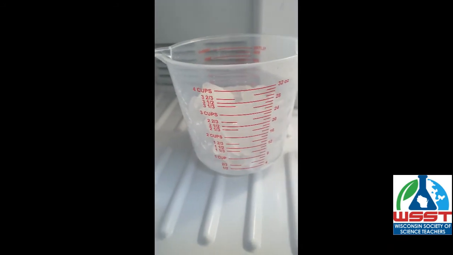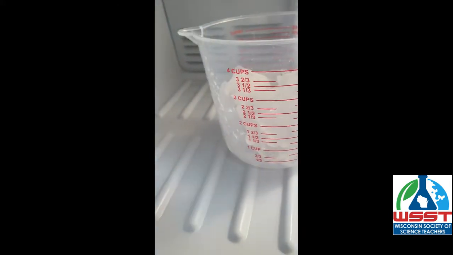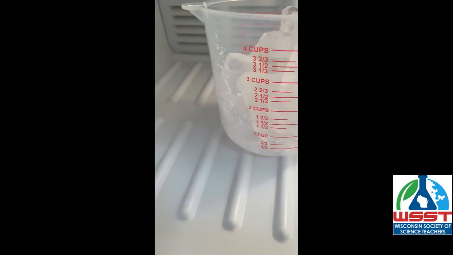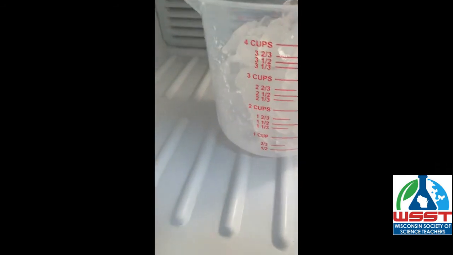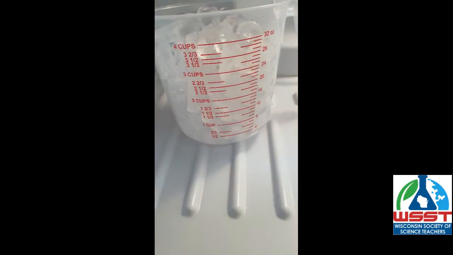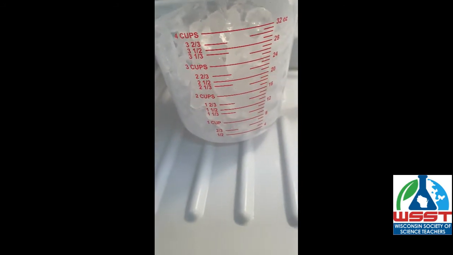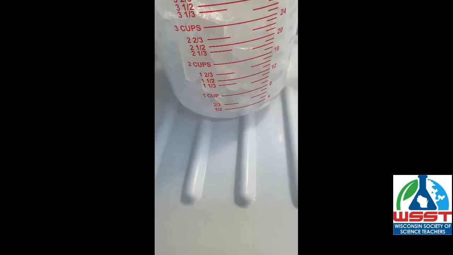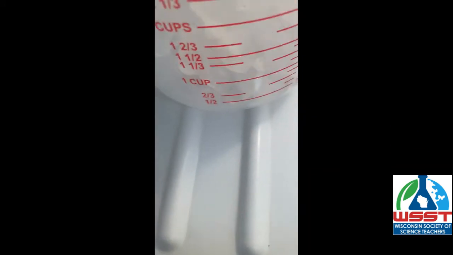Now let's fill the rest of the measuring cup with the ice. Alright, and let's watch what happens here.